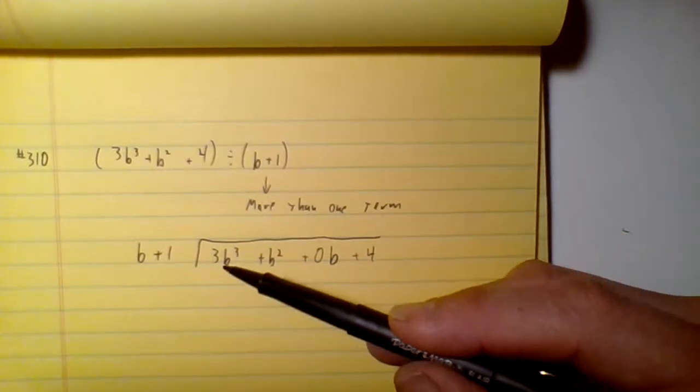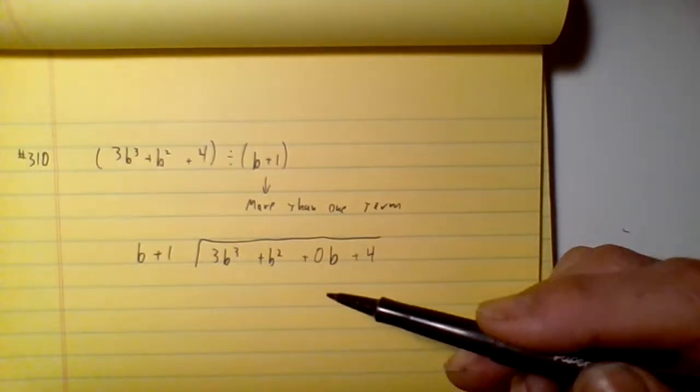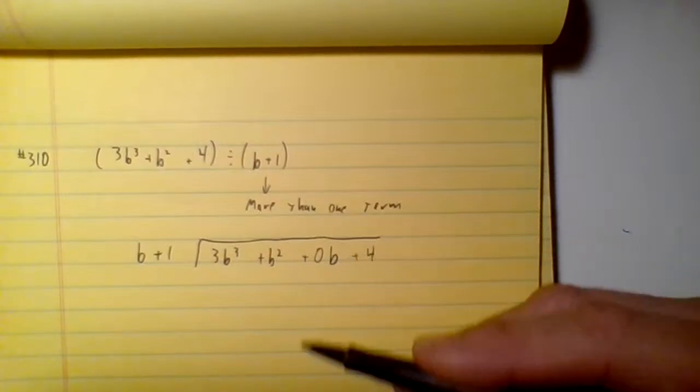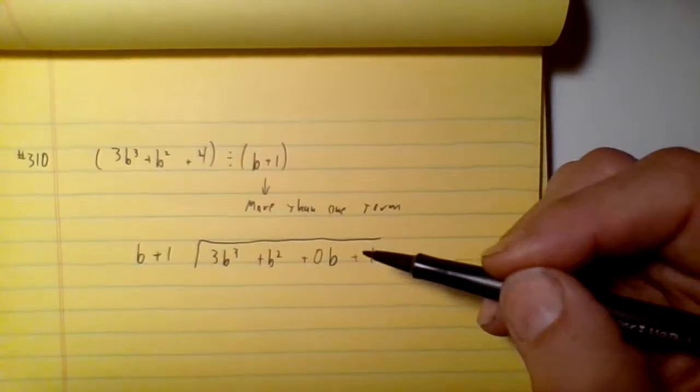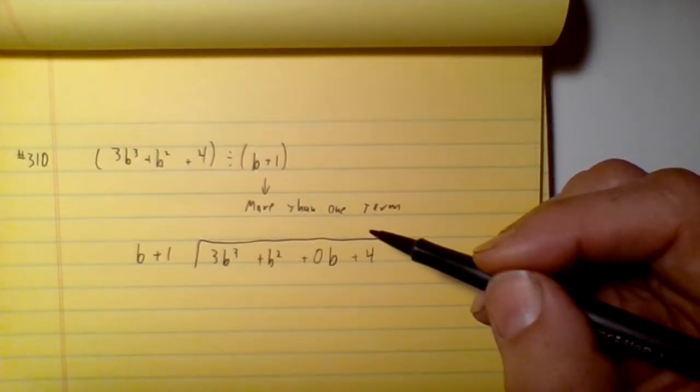We're going to start with what happens with the b cubed term, chip our way down, but we're going to need to deal with b terms as we go along. So I need a spot for it. Keep your like terms all lined up nicely. That's part of the key to this. Off to the side, I like to write down the little divisions that I'm doing along the way.